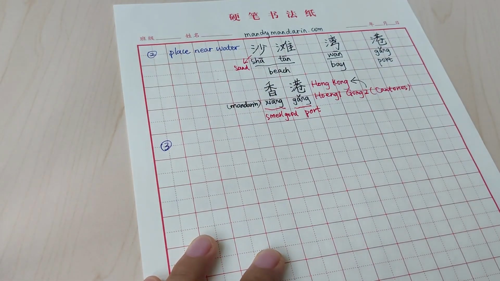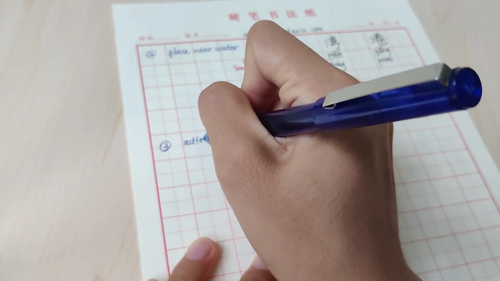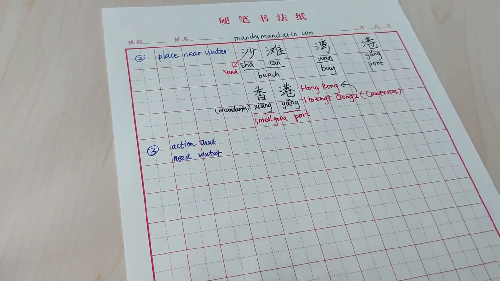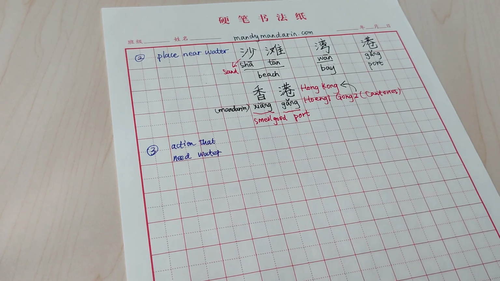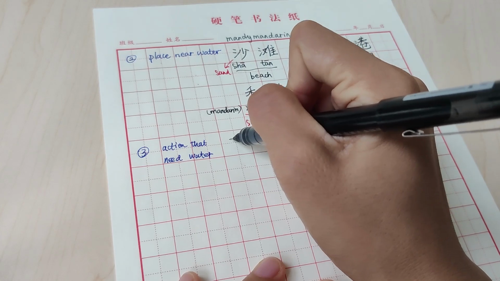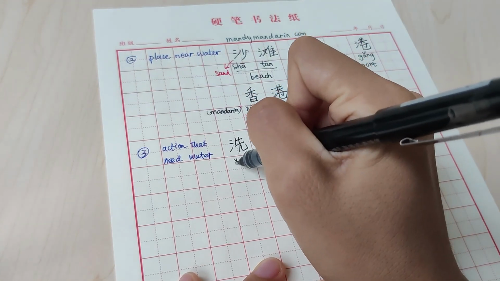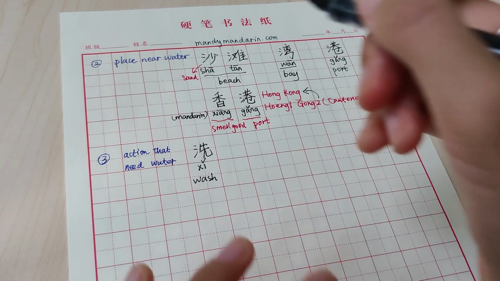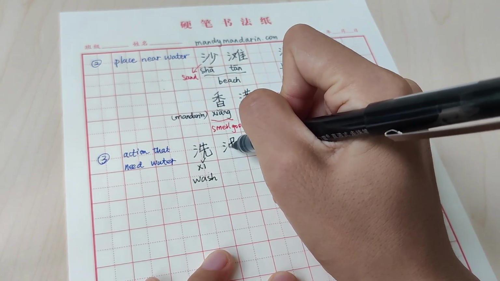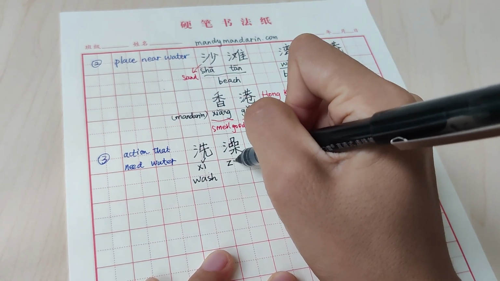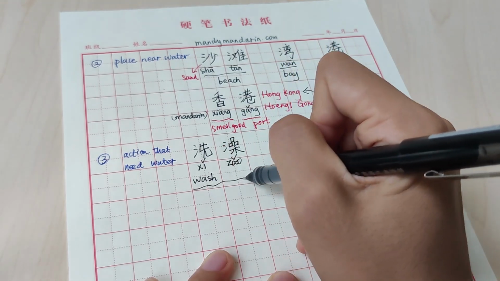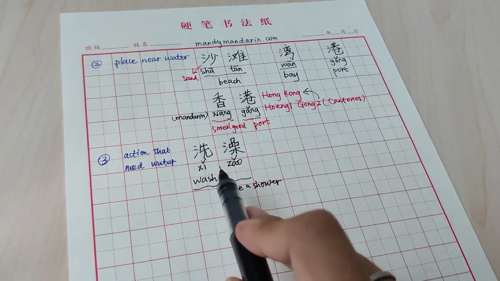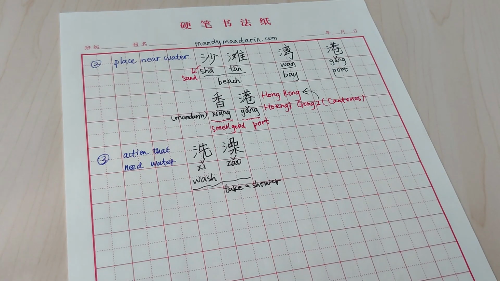The water radical can also relate to actions that need water. Okay, what types of actions need water? Yeah, actually there are a lot. First of all, to wash, 洗. When you take a shower, then you will 洗澡. All together, it means take a shower. 洗澡, take a shower. Okay, so what other actions need water?